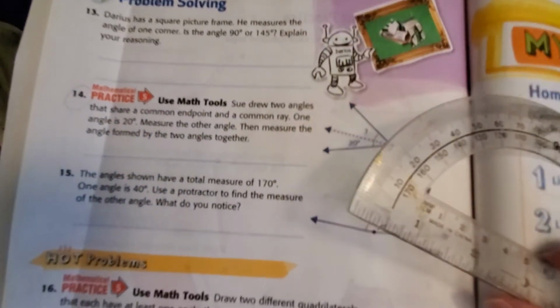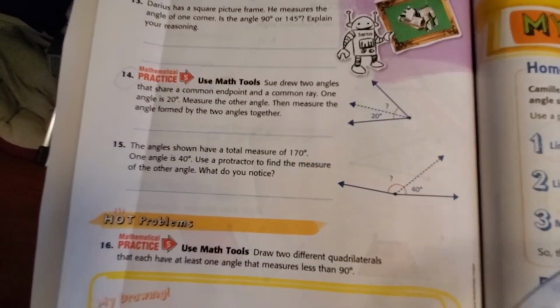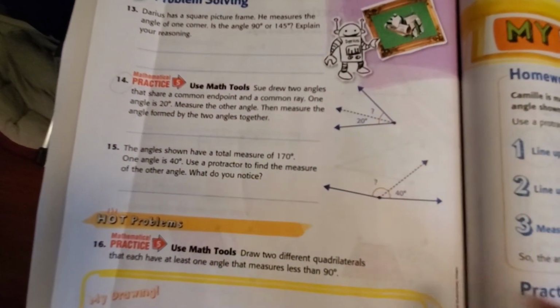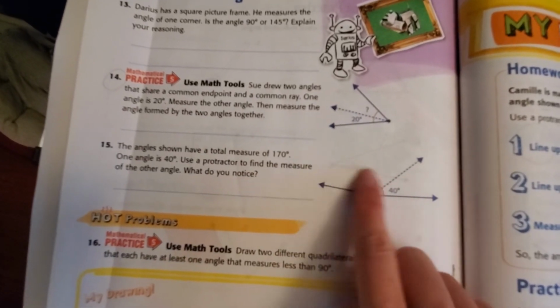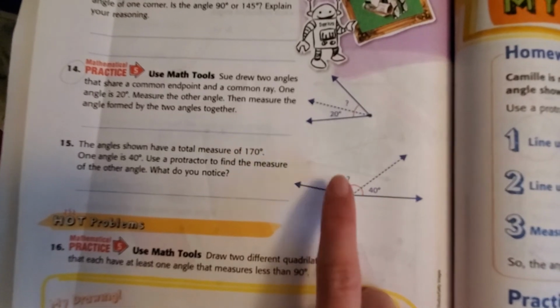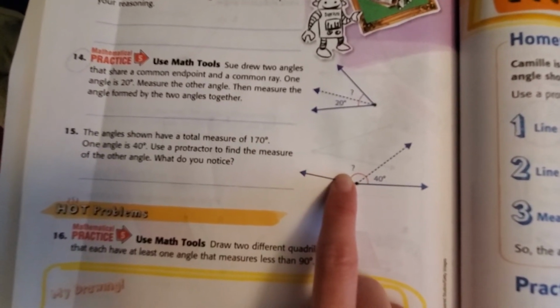All right, so think about that. And then number 15, you don't have to measure it. Okay, you can if you want, but if you know this whole thing has a measure of 170 degrees and this is 40 degrees, what would you have to do to figure out this part? Would you add or subtract 40?